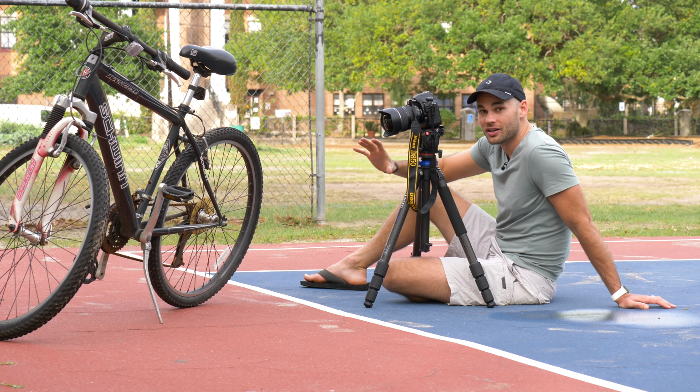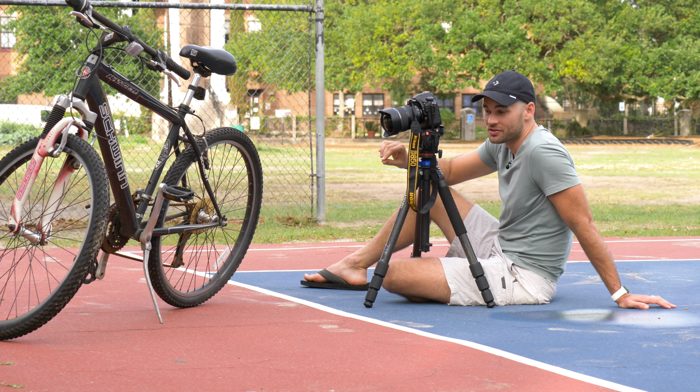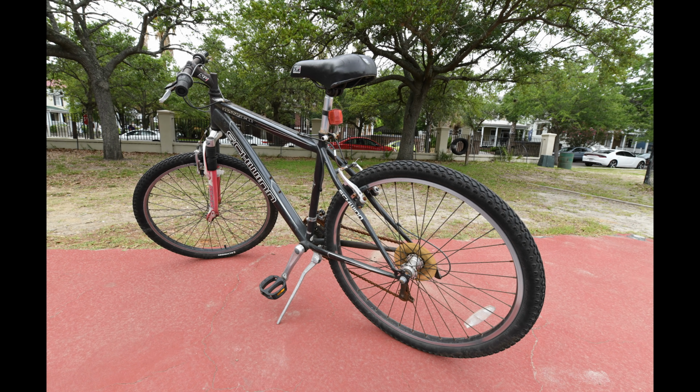But when I get really close and I zoom way out, I'm at 15mm right now, you can see just how distorted this bike looks. This back tire specifically is just stretched out in this frame, and these tires don't look like circles at all.